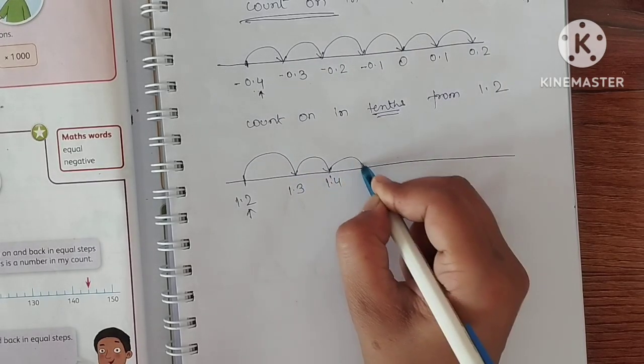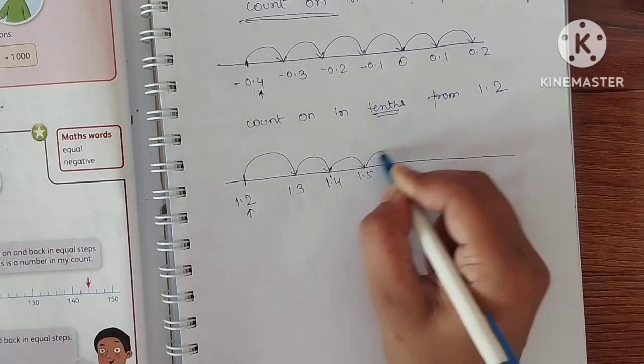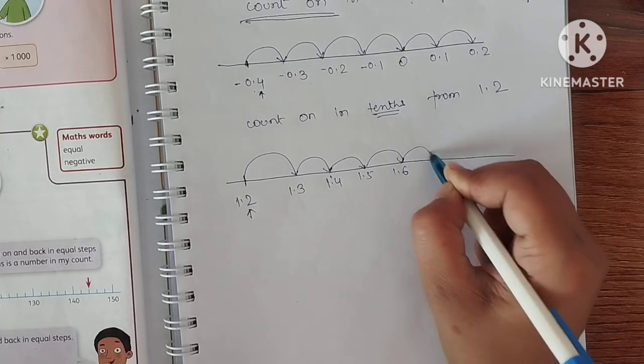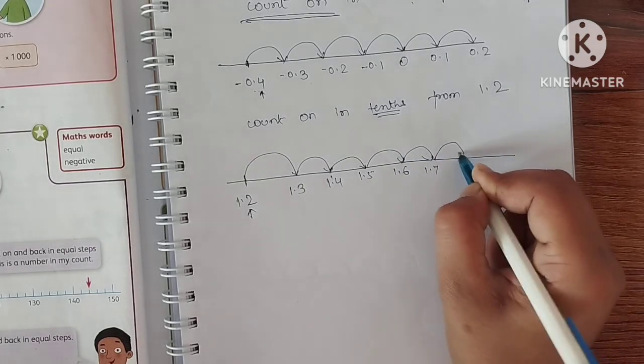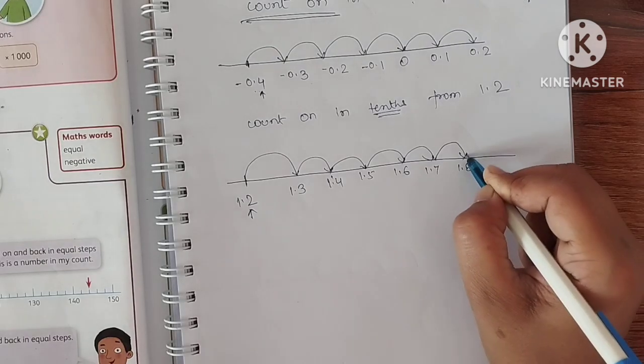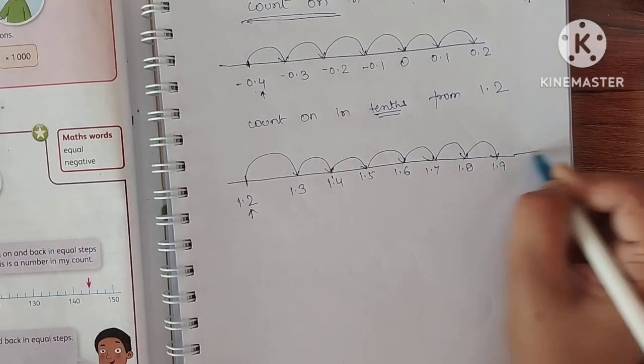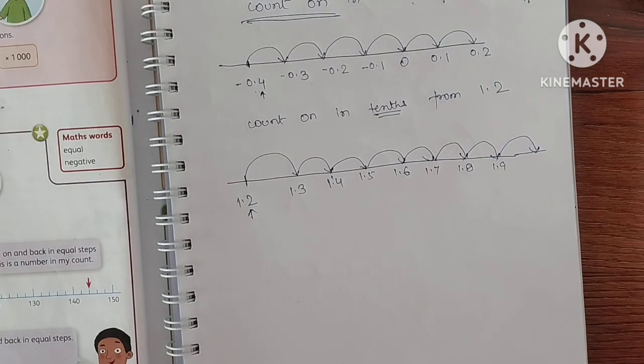1.4, 1.5, 1.6, 1.7, 1.8, 1.9. What comes after 1.9? That is the question.